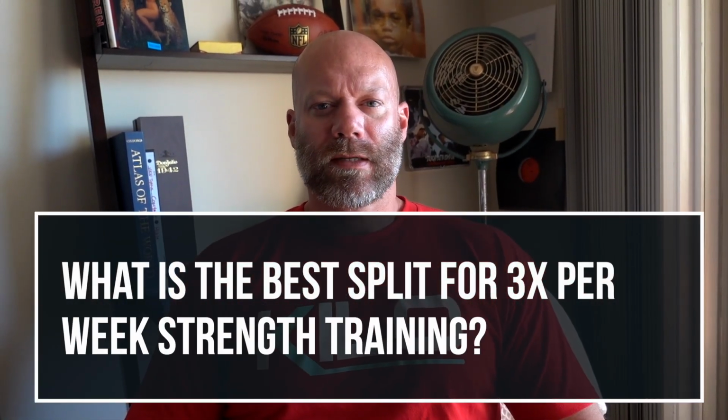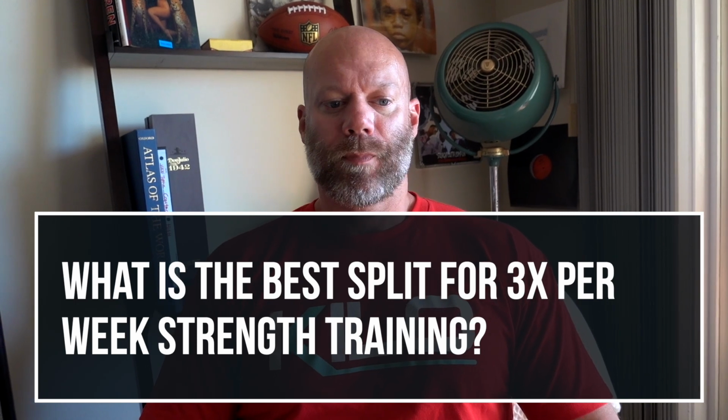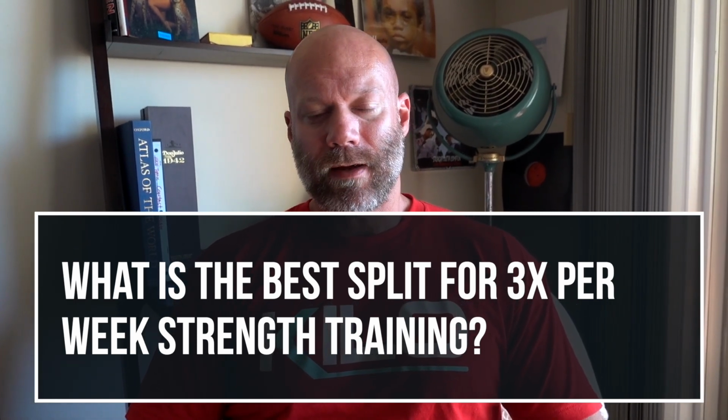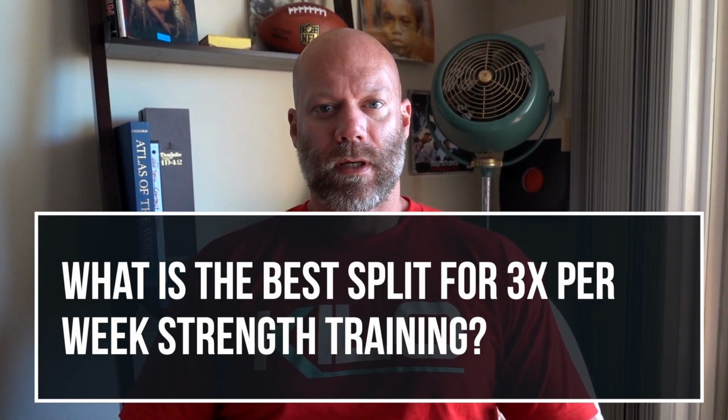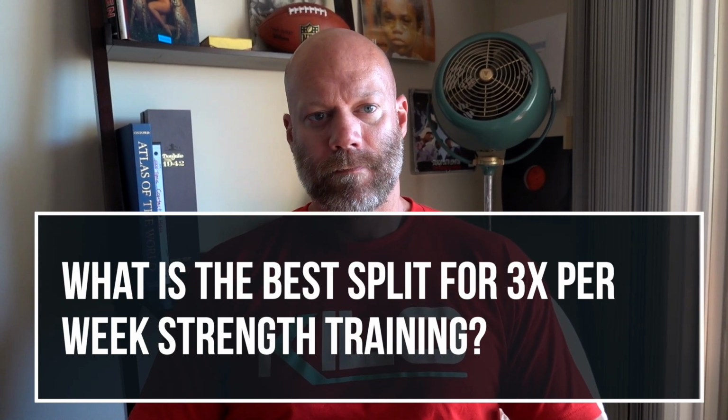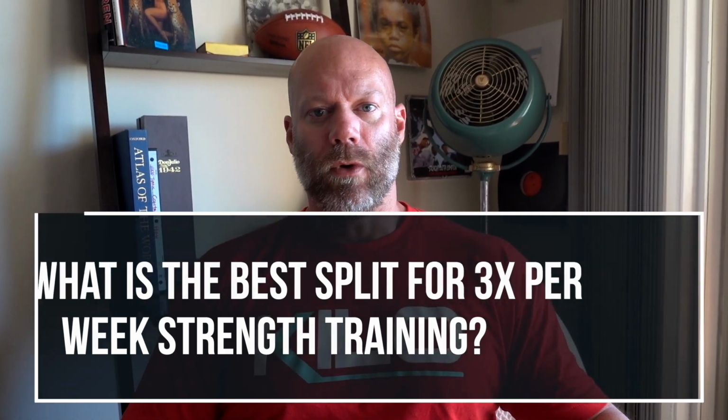A 3 time a week split for strength training. Honestly, for me, 3 times a week, I like to use an upper-lower split. So week 1, you do upper, lower, and bring back the upper again on Friday. Week 2, you start with lower, upper, lower, and on and on. So you just have 2 different workouts that repeat 3 times within the week, and you just alternate for the duration of the mesocycle. That, to me, is what works best for the majority of people.